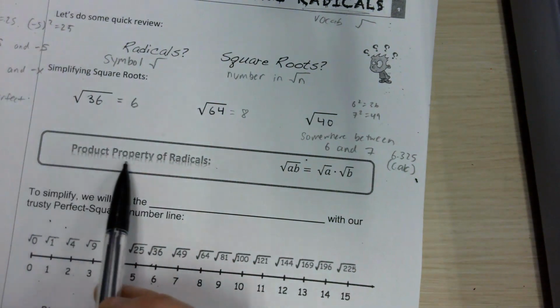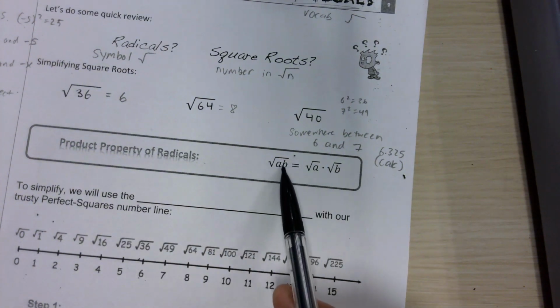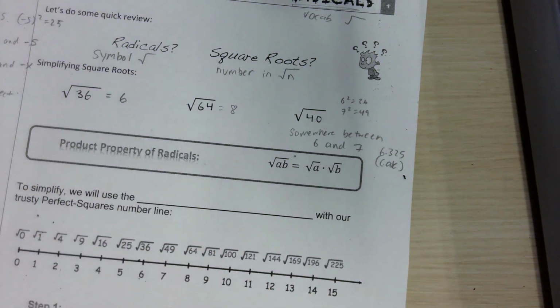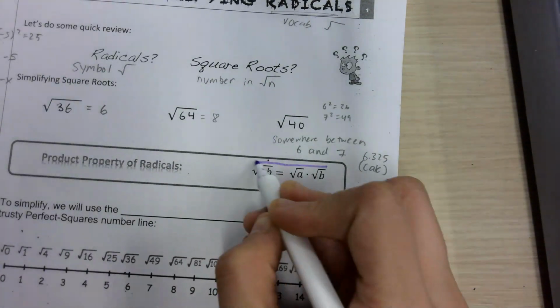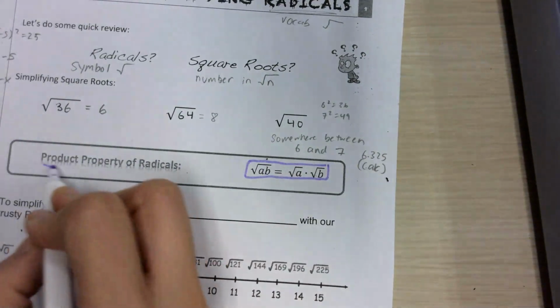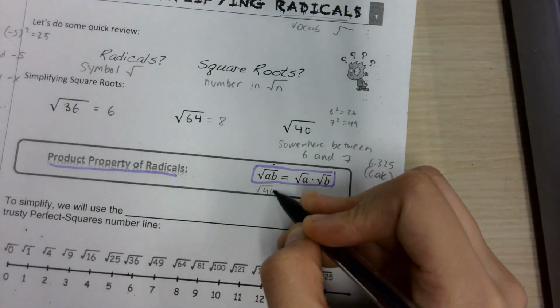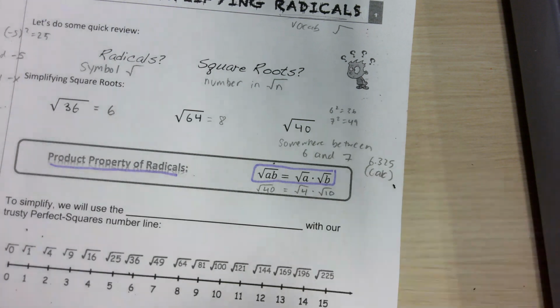So we're going to use the product property of radicals. It's this rule right here where the square root of a times b equals the square root of a times the square root of b. So since you have this radical symbol, you can break up what's inside of it. So if we were to take our problem here, I'm going to just highlight this because it's really important. If we have the square root of 40, we could break it down into the square root of 4 times the square root of 10. So I'm going to go into more detail with that later.